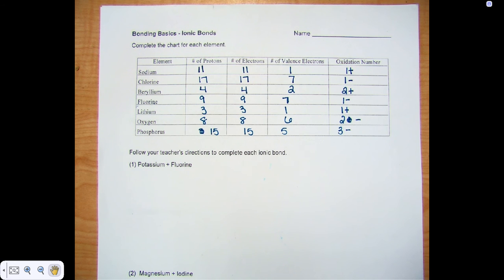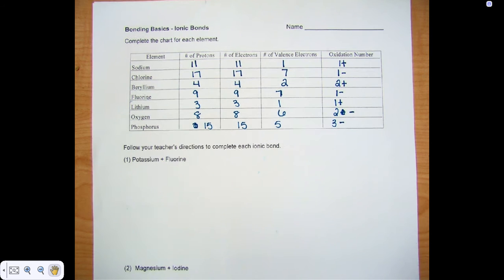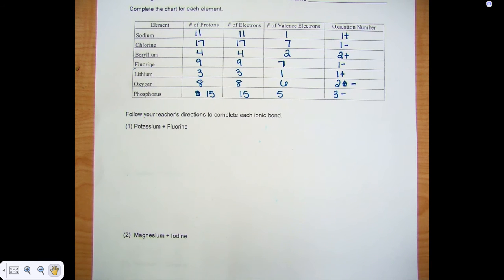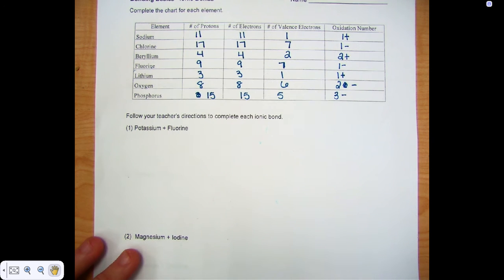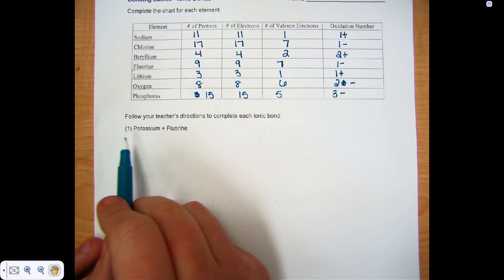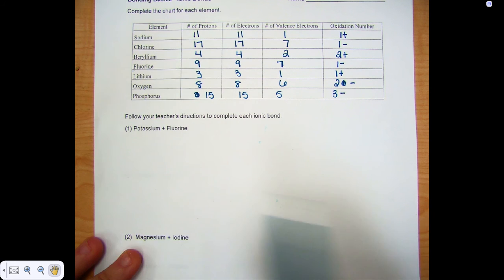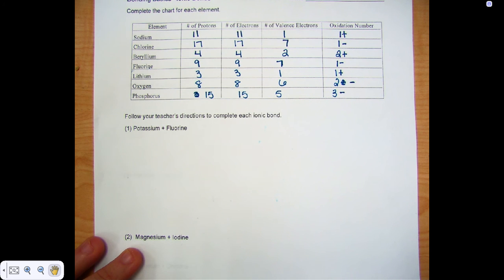What we notice as we move through this is that the metals are going to form positive ions, and your nonmetals are going to have negative ions, which means they are gaining electrons. All right, let's move down to the bottom portion. The bottom portion is going to look almost exactly like our top portion did, where I want you to draw the model, balance the charges, and give me the name of each compound. The first thing we need to do is go through and tell me which one's a metal and which one's a non-metal. To do that, you have to look at the periodic table.